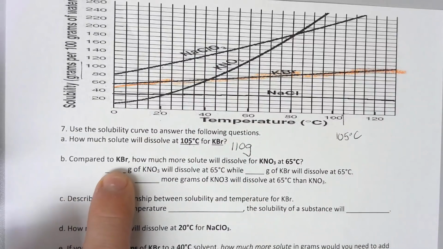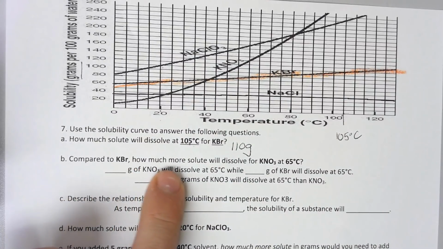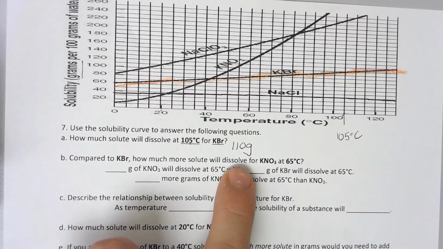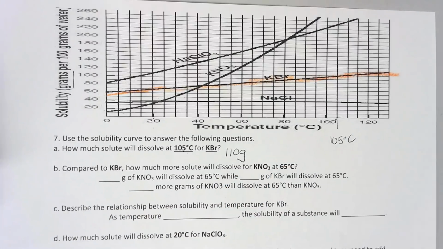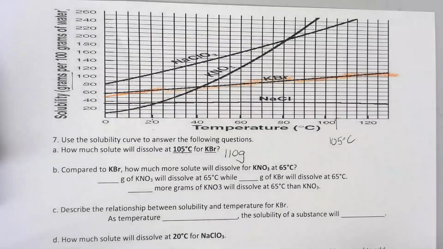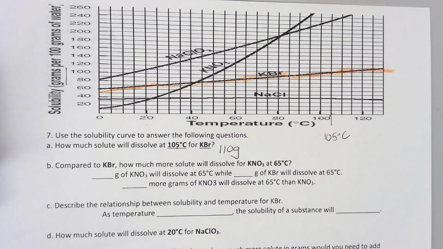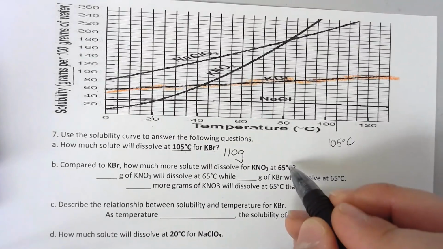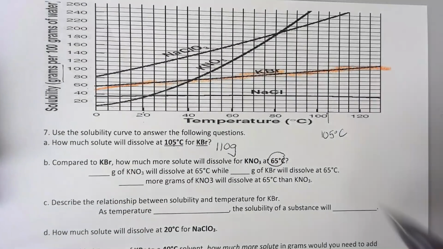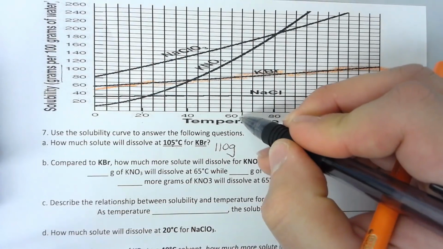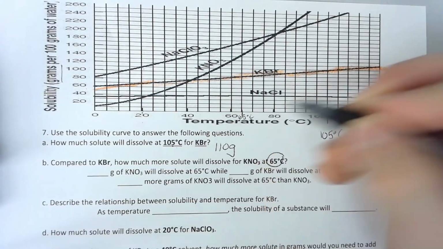Compared to KBr, how much more solute will dissolve for KNO3 at 65 degrees Celsius? Okay. So now it's asking us to tell me the difference in solubility between two of these lines. So first thing I'm going to do, 65 degrees Celsius. I'm going to look over here. This is 65 degrees Celsius. That's where I'm looking at.